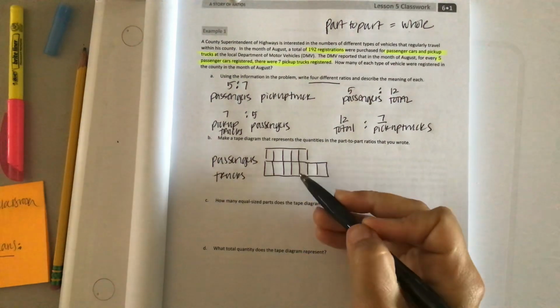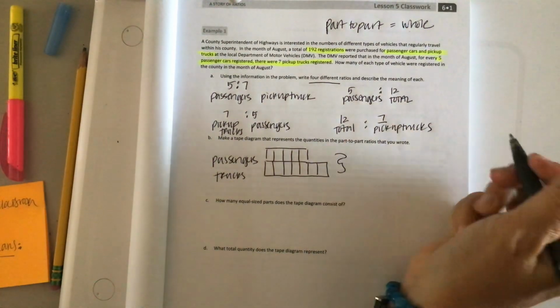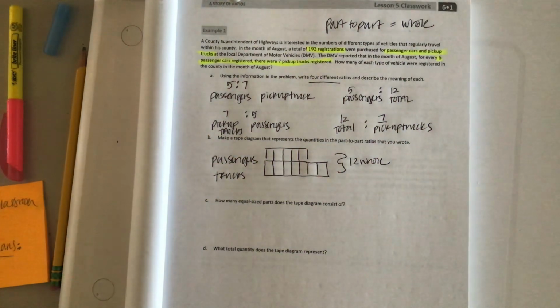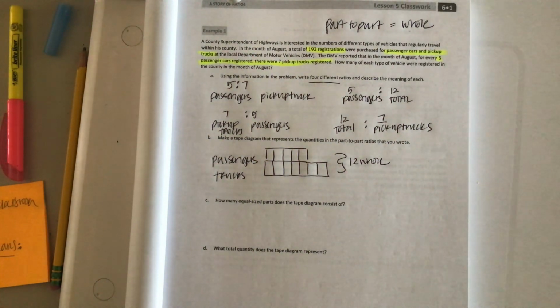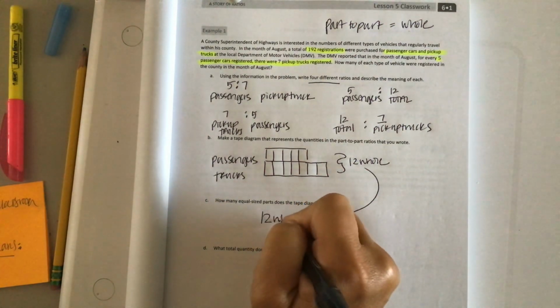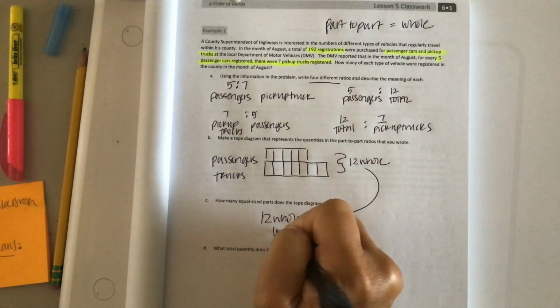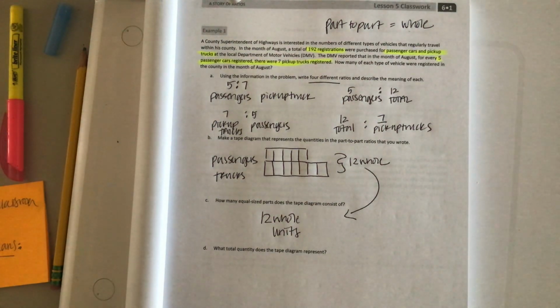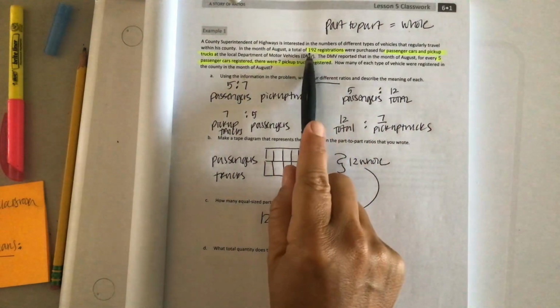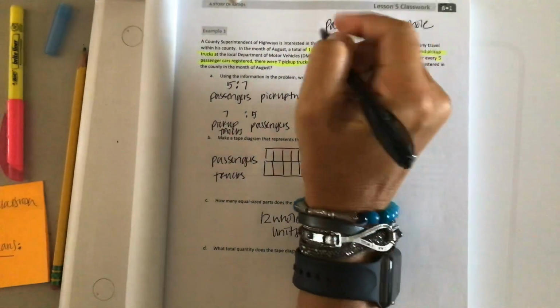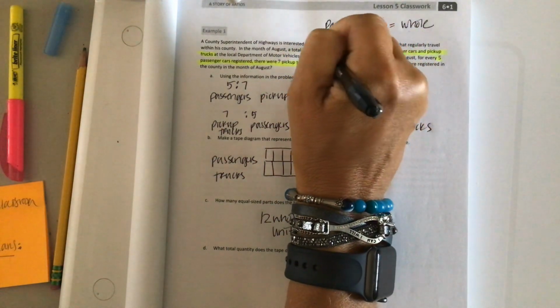And this is part to part because how many whole units do you have? You have 12 whole units. How many equal sized parts does the tape diagram consist of? 12. 12 whole units. What total quantity does the tape diagram represent? Well, how many total did we have? We look back in our story, and it says that there was 192.